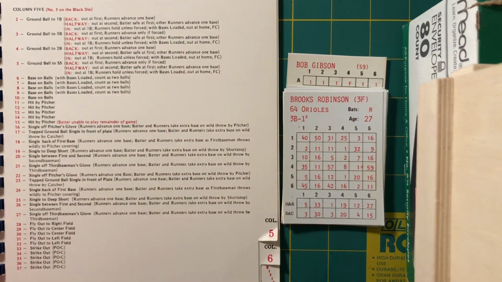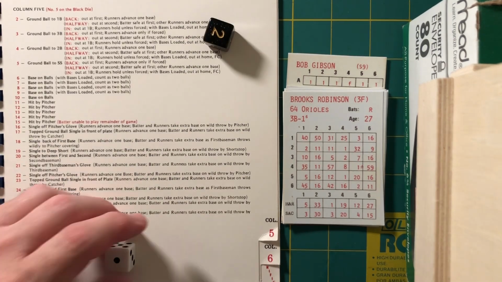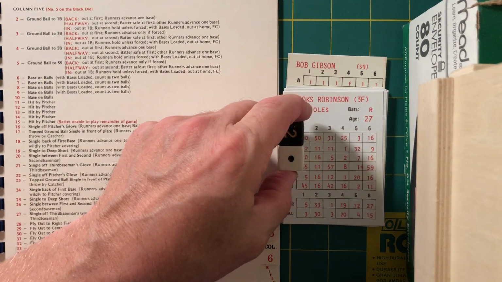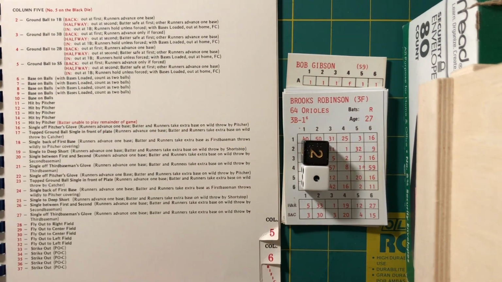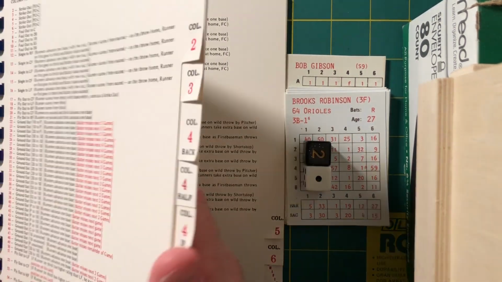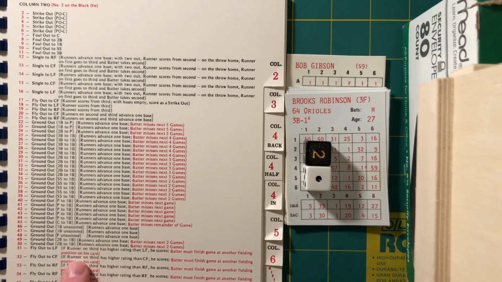Robinson, Collins, and Appling for the visiting American Leaguers. Gibson winds and delivers, and that is a 51 in column 2. Hit to left.